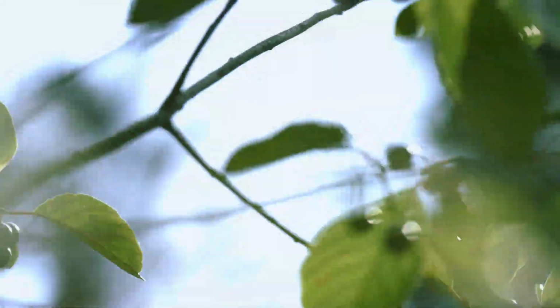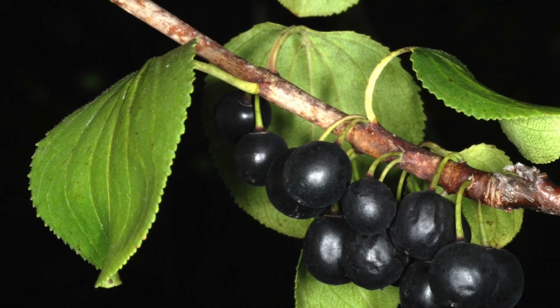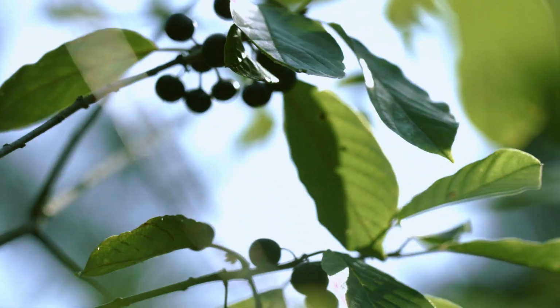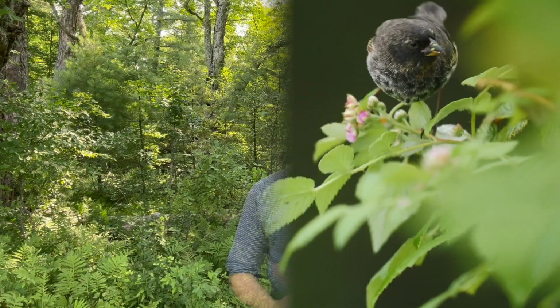Another challenge with buckthorn is that the berries, which are edible to wildlife, have a laxative quality. So when birds eat way too many buckthorn berries, they can die from diarrhea. And if you end up in a situation where you have thickets and thickets of buckthorn, you're going to have an overabundance of those berries.